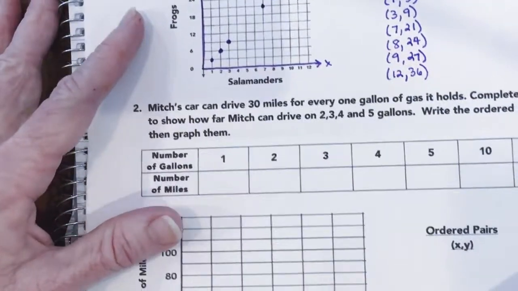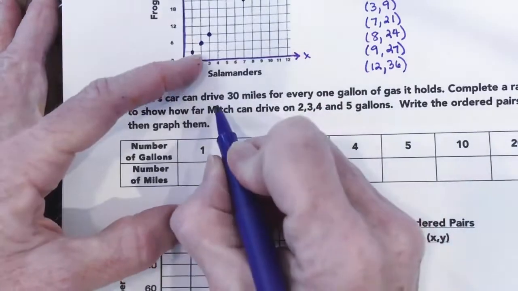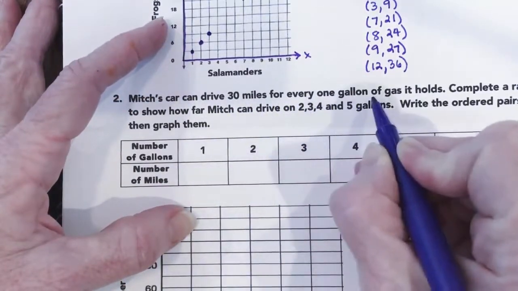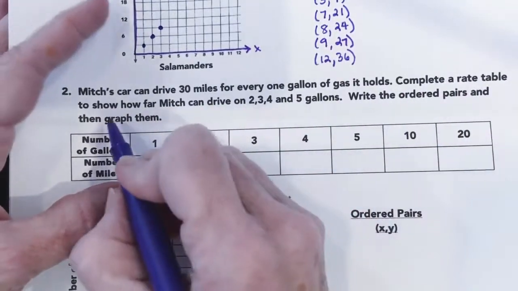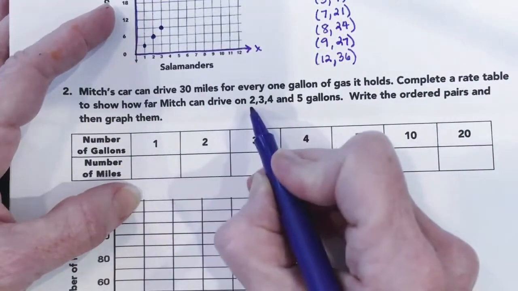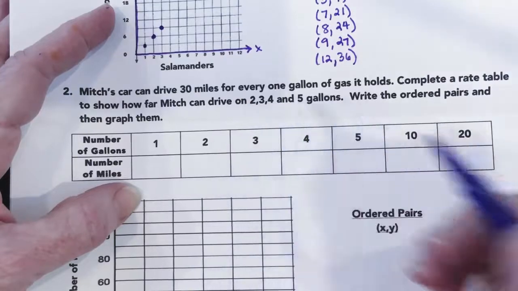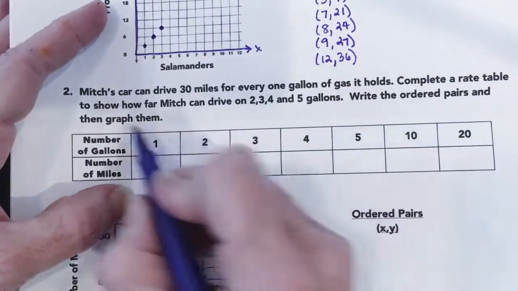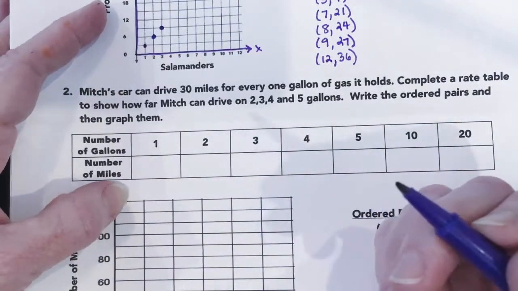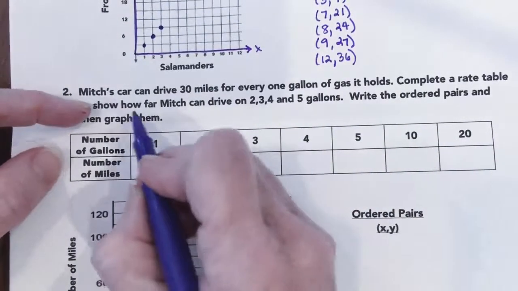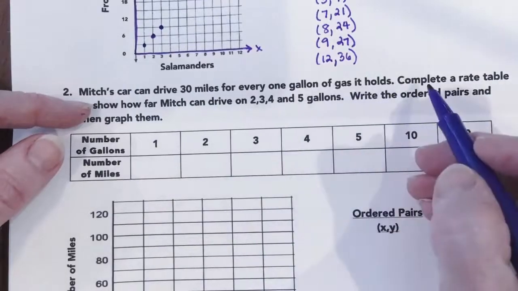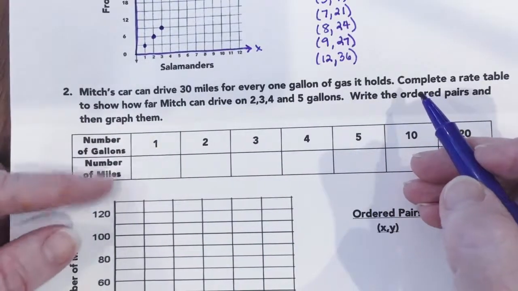All right, number 2. Mitch's car can drive 30 miles for every 1 gallon of gas it holds. Complete a rate table to show how far Mitch can drive on 2, 3, 4, and 5 gallons. Write the ordered pairs and then graph them. All right, so I have a ratio table here. I need to pull the ratio to use here from my problem.